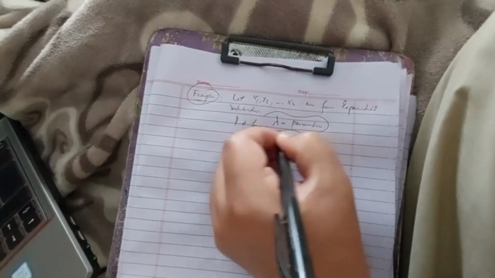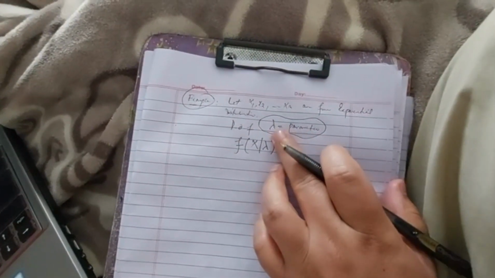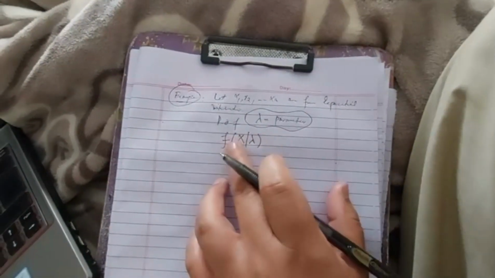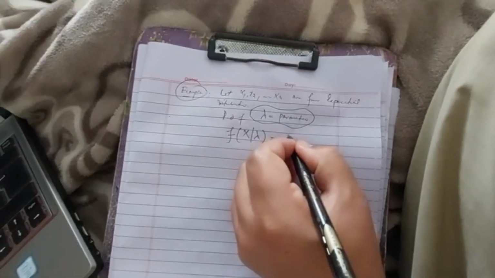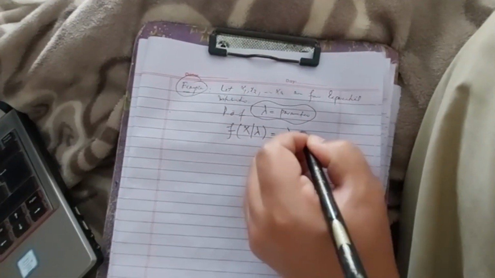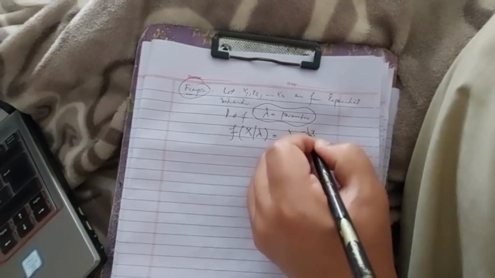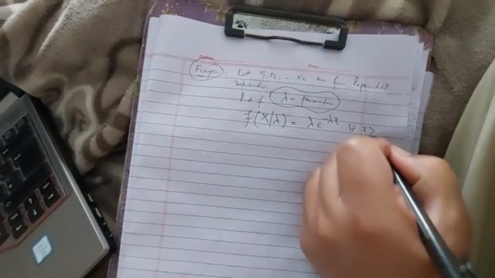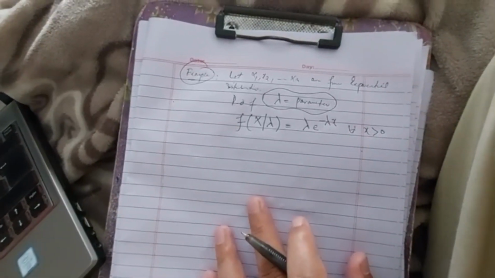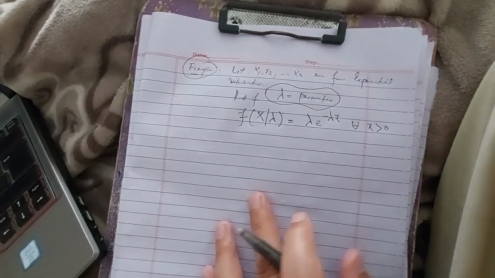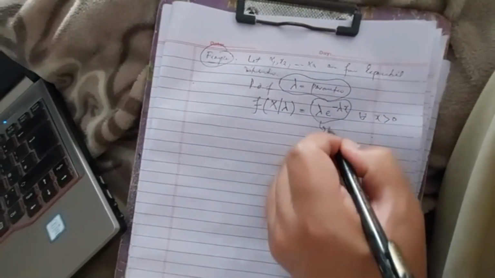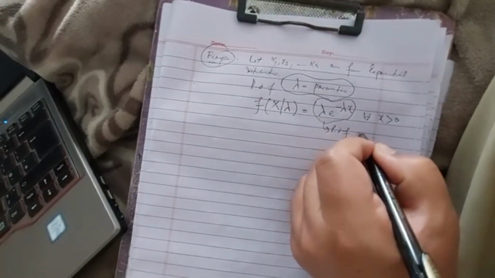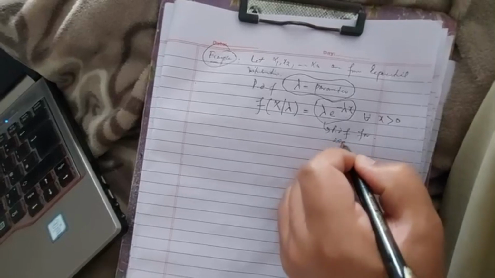Whenever we have an exponential distribution, the parameter is lambda, so f of x such that lambda is equal to lambda e raised to power minus lambda x, for all x greater than 0. This is the PDF for the exponential distribution.